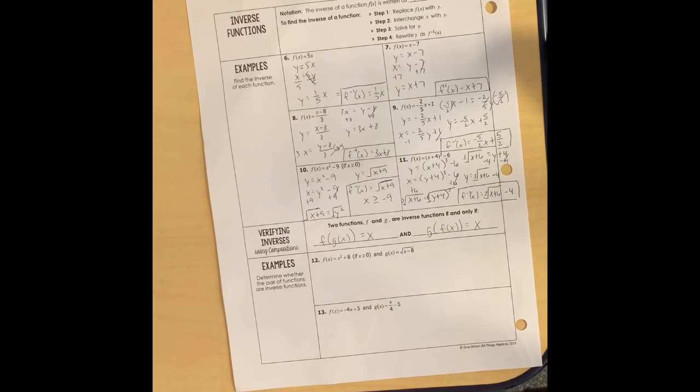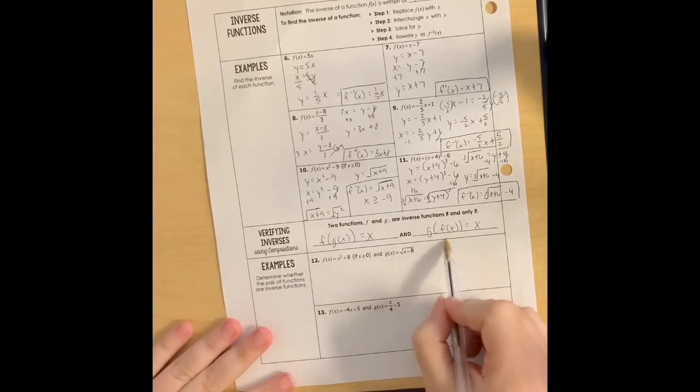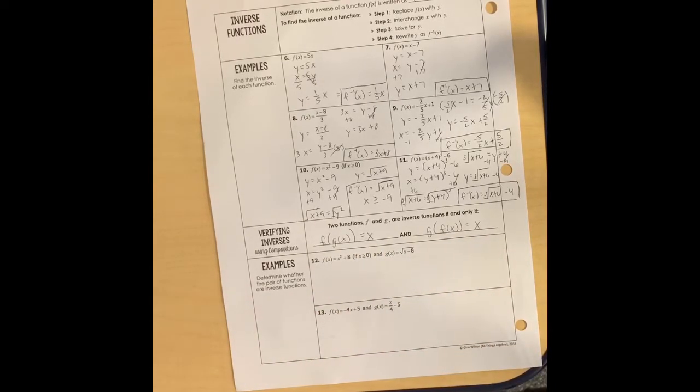All right, verifying inverses using compositions. So it says two functions f and g are inverse functions if and only if f of g of x equals x and g of f of x equals x. Okay, so we talked about composition functions not that long ago. You just turned in a worksheet over it. So you have to check for both of them.